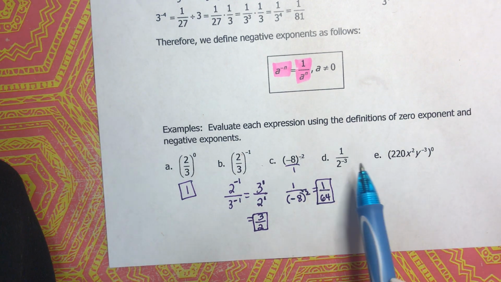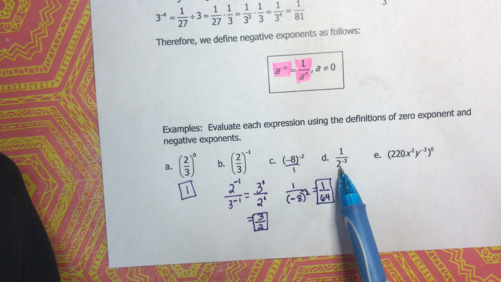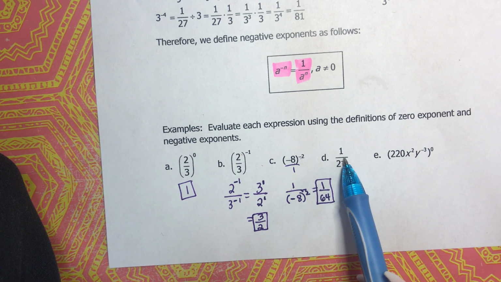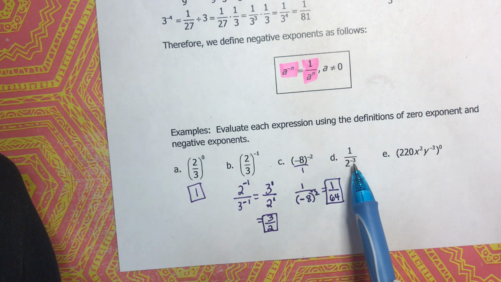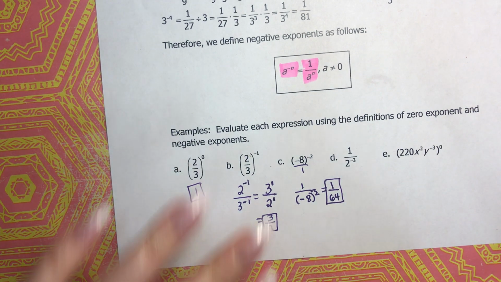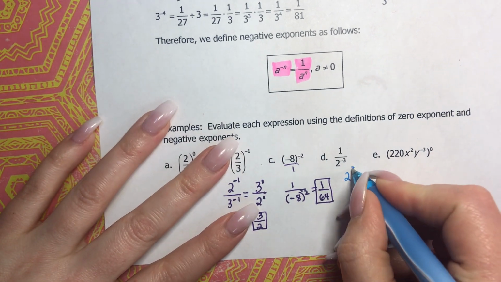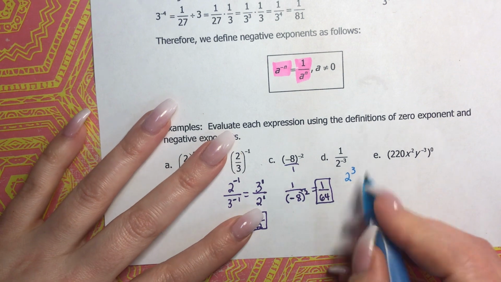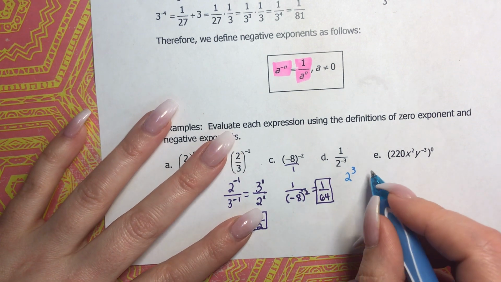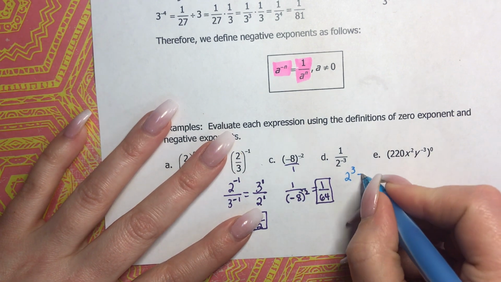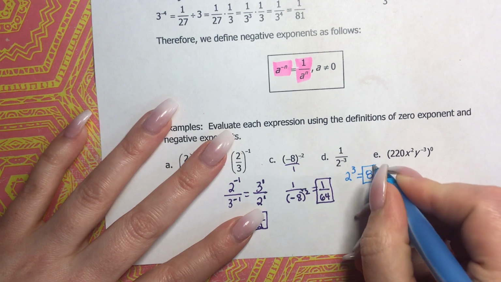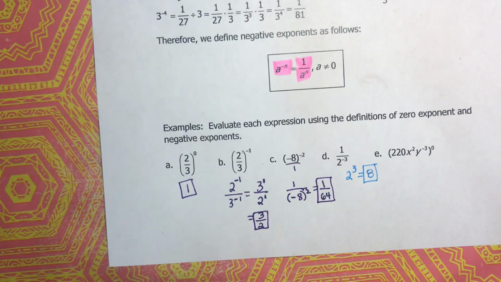Let's look at the next. Here we have 1 over 2 to the -3rd power. This negative means we need to make it positive. We flip it to the top and end up with 2 to the 3rd power, which is the same thing as 2 times 2 times 2. 2 times 2 is 4, 4 times 2 is 8. So there we have it.